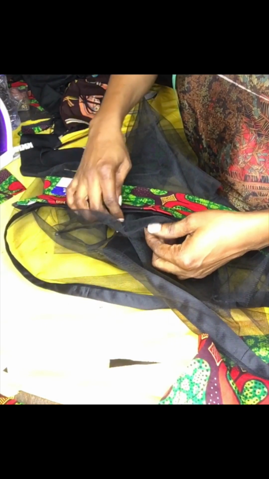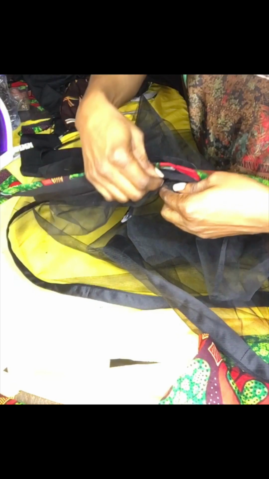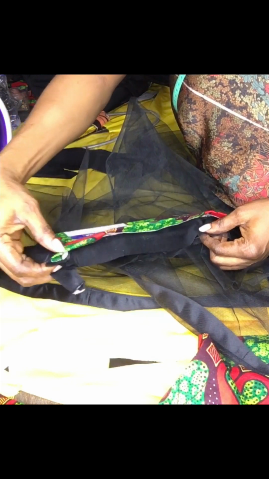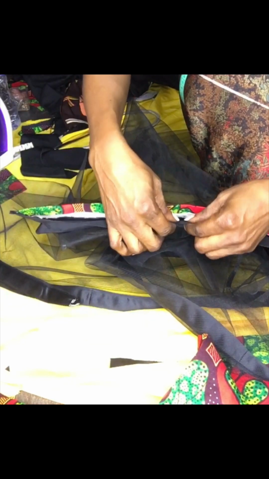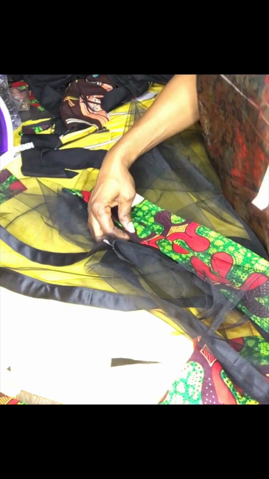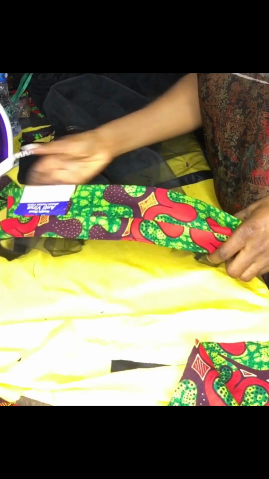So you now attach it from the center back of your shirt. You're sewing from the front part of your dress. So you now sew. Anytime you're attaching your collar to your shirt, don't drag it, don't stretch your sewing, because if you stretch it, the shirt might be longer than the collar. You see, very, very beautiful.